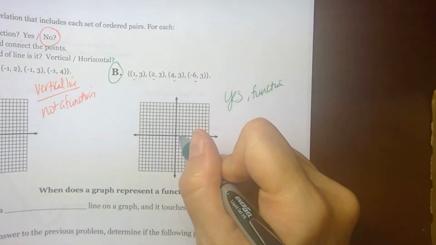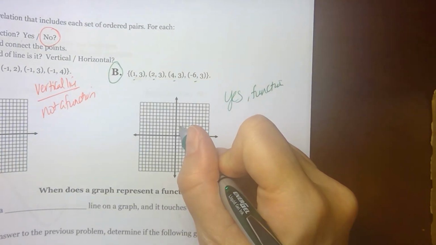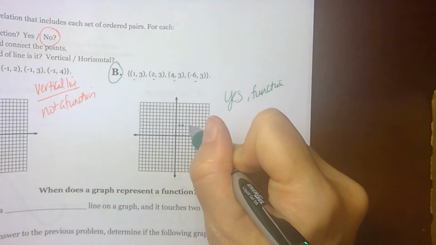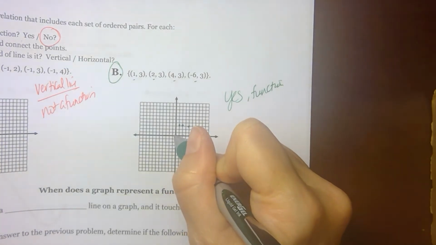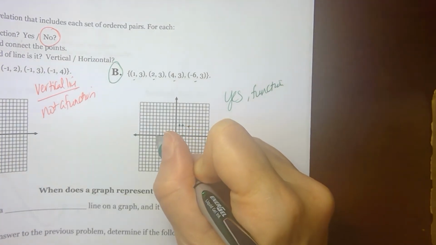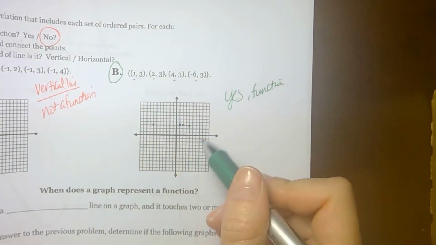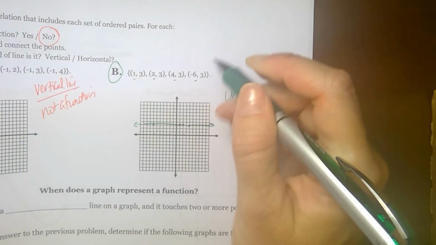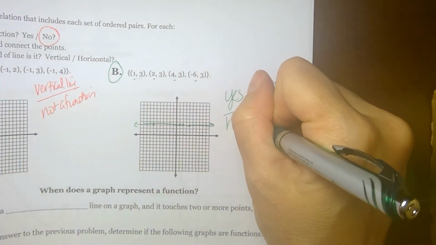So let's plot the points. 1 over 1 up 3, over 2 up 3, over 4 up 3, over negative 6. 1, 2, 3, 4, 5, 6 up 3. If I connect those dots, what kind of line do I have? I have a horizontal line.